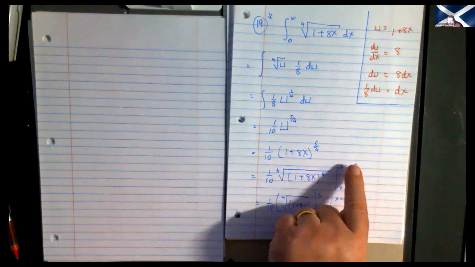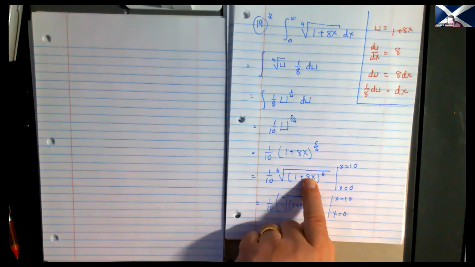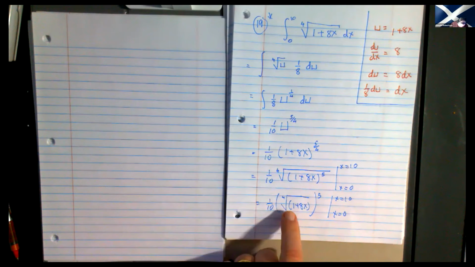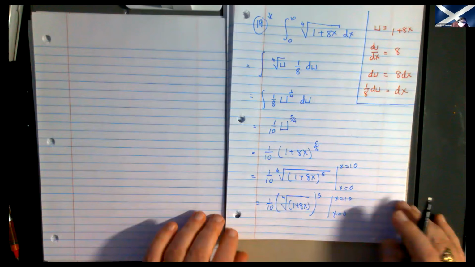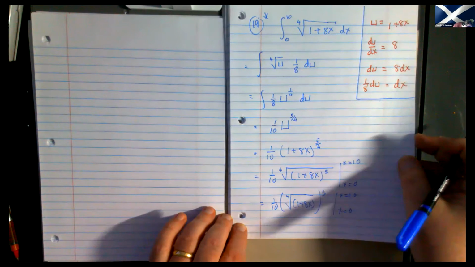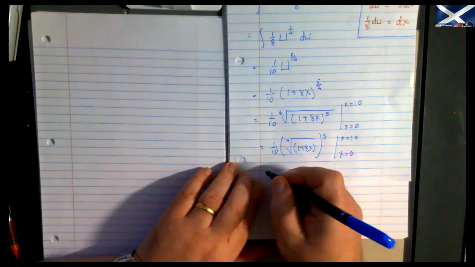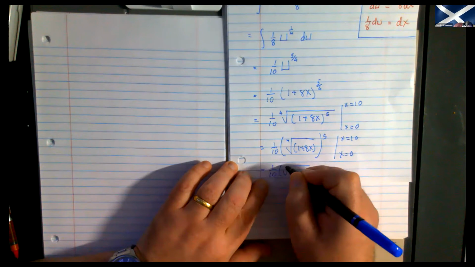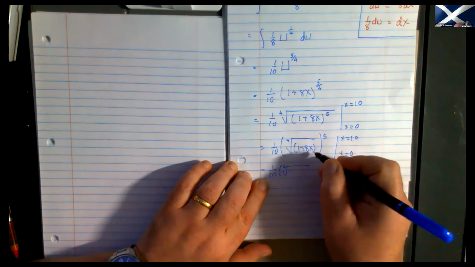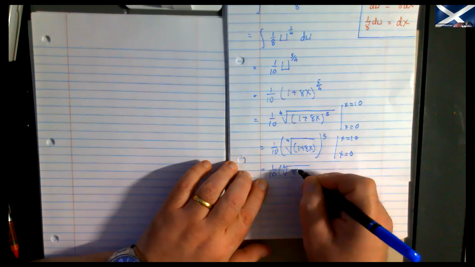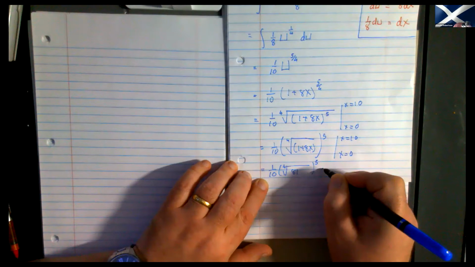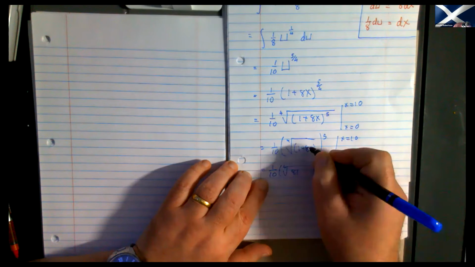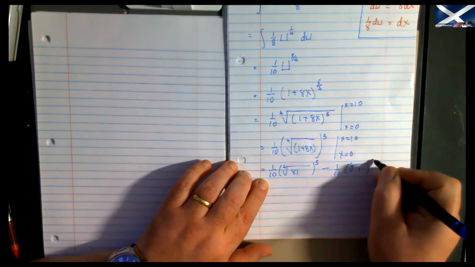Can you imagine how huge that number is going to be inside the fourth root if I did it in this order? So let's see what it looks like in the slightly switched round order. 1/10 the fourth root, well, if you plug in 10 here, you get 81 raised to the power of 5. Take away 1/10 the fourth root, if you plug in 0 here, you get 1 raised to the power of 5.